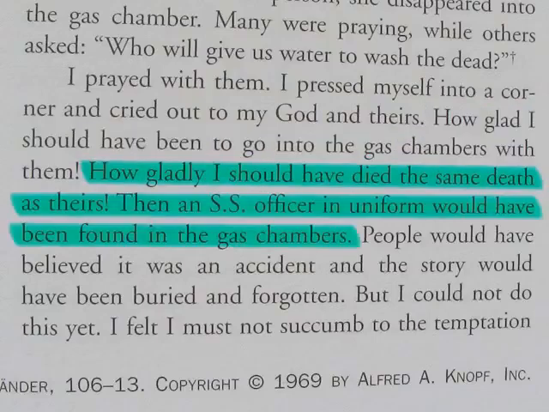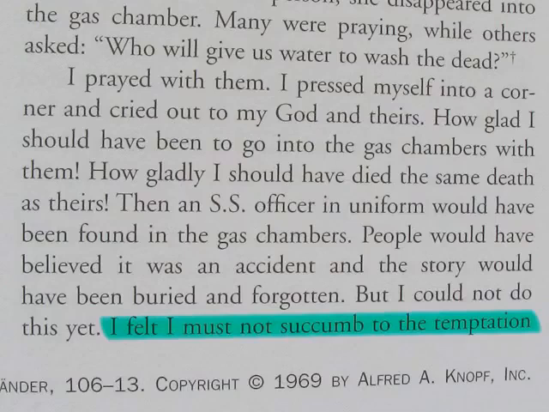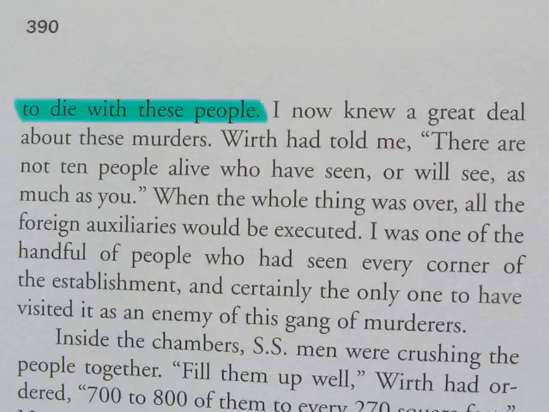How gladly I should have died the same death as theirs. Then an SS officer in uniform would have been found in the gas chambers. People would have believed it was an accident, and the story would have been buried and forgotten. But I could not do this yet. I felt I must not succumb to the temptation to die with these people.